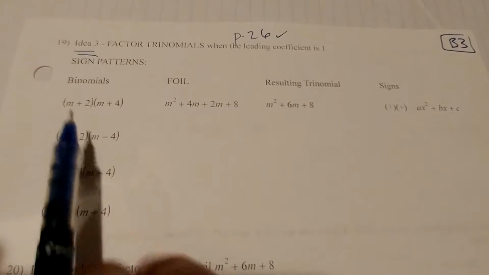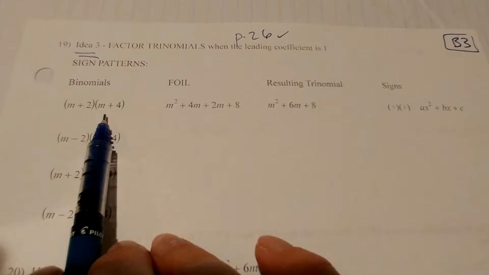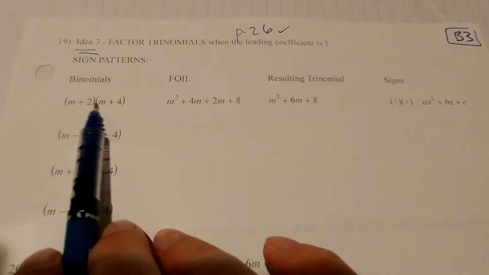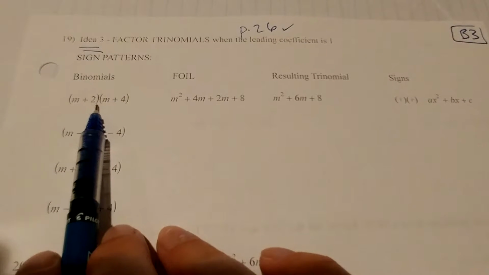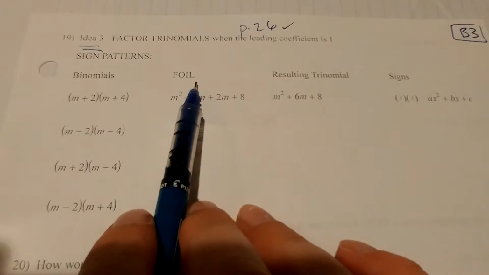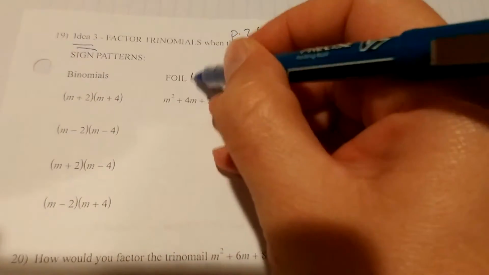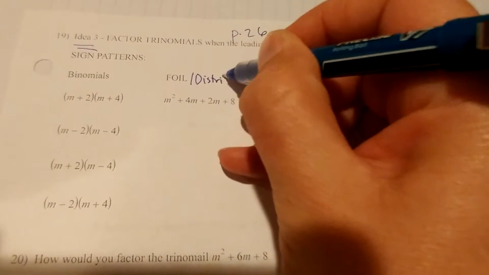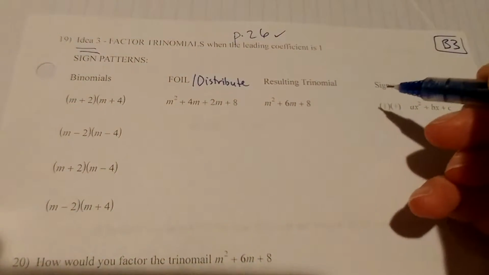All right, m plus 2 and m plus 4. First of all, let's just talk about what we could have done with this before. This is a skill we learned a couple days ago. We call it FOIL or distributing. Remember, FOIL is just an acronym for distributing.